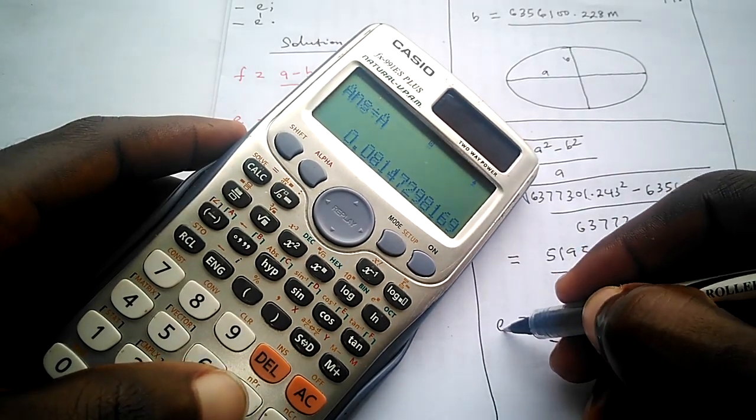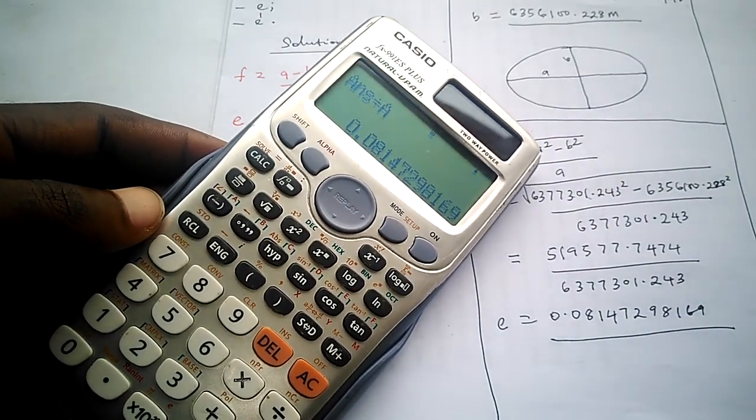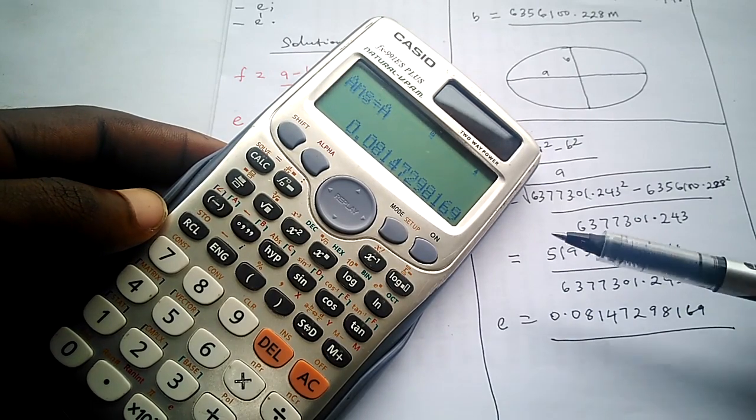This is our first eccentricity. I hope it is very clear. Please just get it once and for all. This is our first eccentricity.